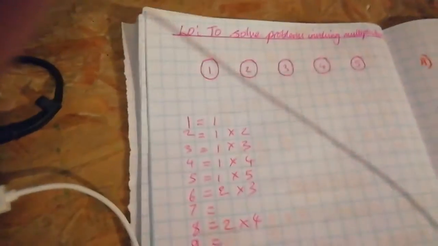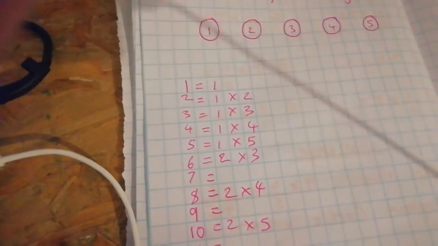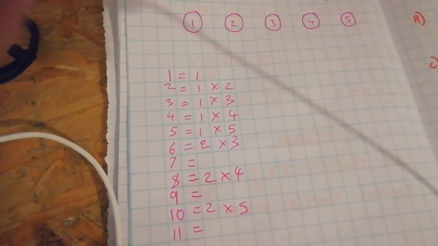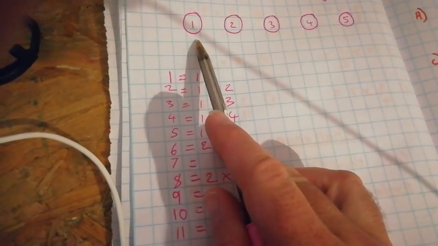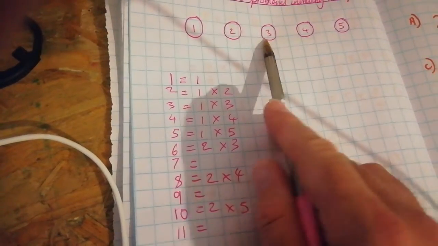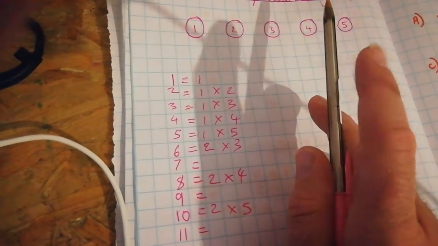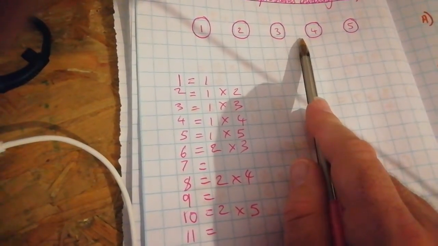Maybe there's a way I can get 11. Okay. Is there any way I can multiply these together to get 11? 2 times 3 is 6, and 6 times 4, I think I've just made 24.